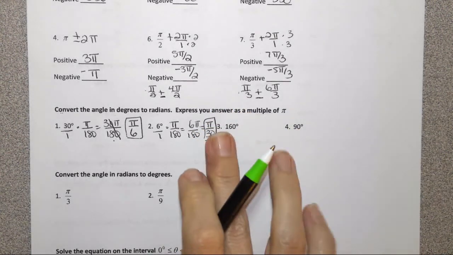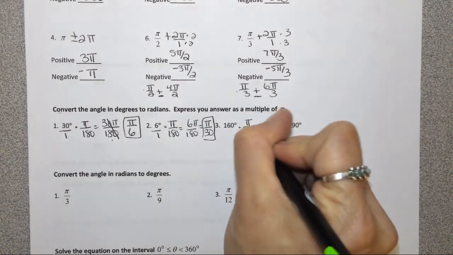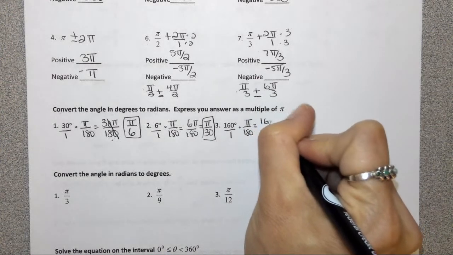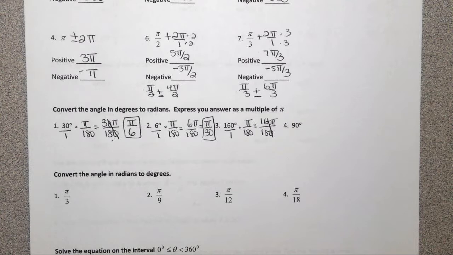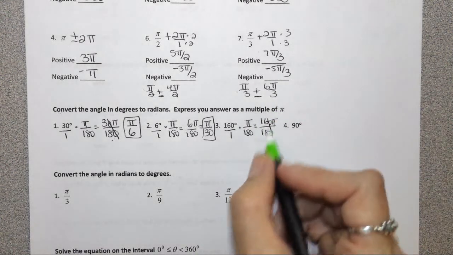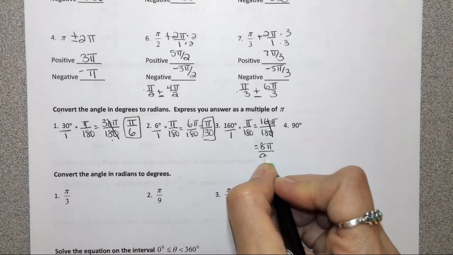Okay, pause the video real quick and go try the next two. Same steps. Okay, you've come back from trying it on your own, and you have 160 pi over 180. The zeros go away, and then I can divide both of these by 2, and 2 will go into 16 8 times, and 2 will go into 18 9 times.